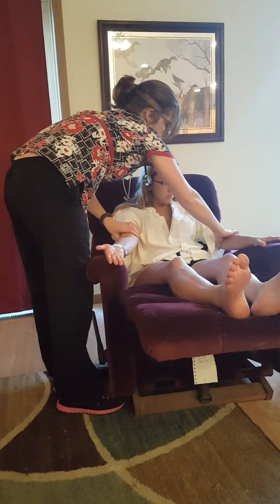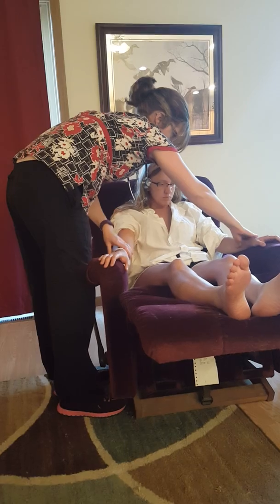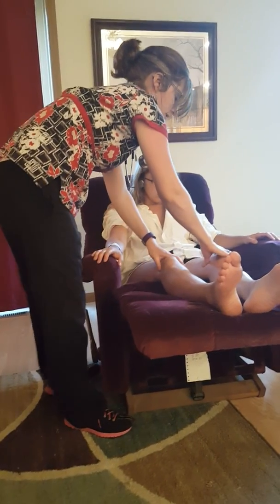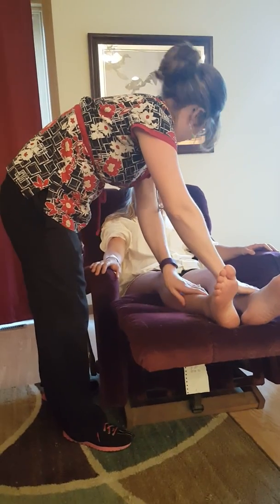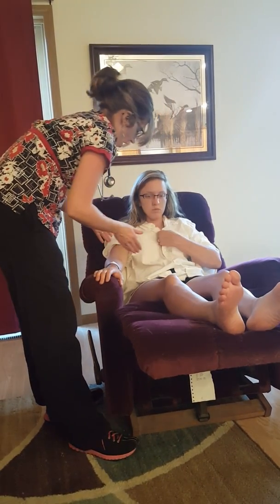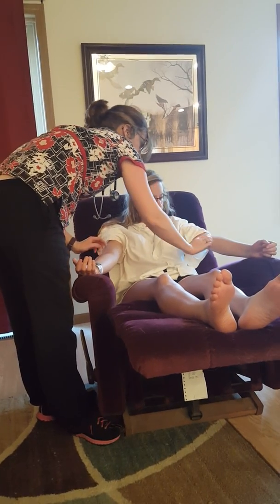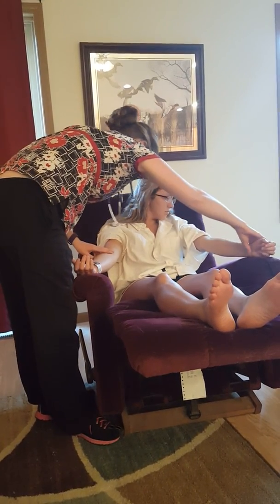So I'm going to check the temperature in your arms. Nice and warm on each side. I'm also going to check the temperature in your legs. Nice and warm on each side there as well. I'm going to check your brachial and your radial arteries. I'll have you try them up like that.